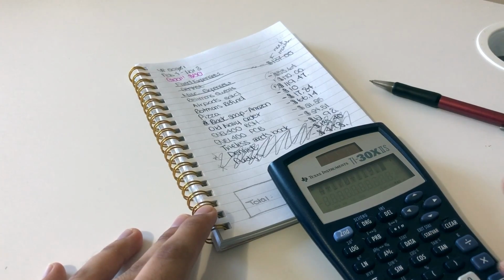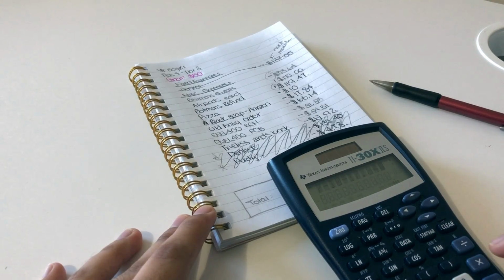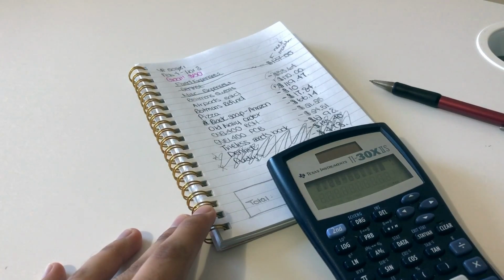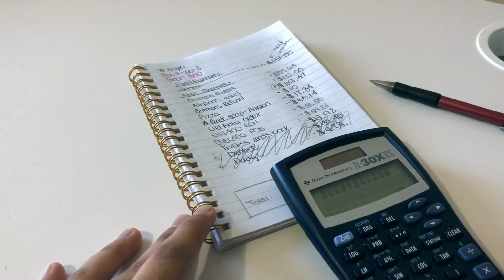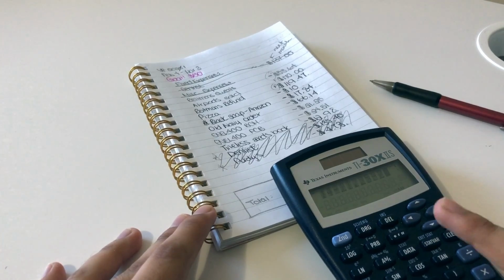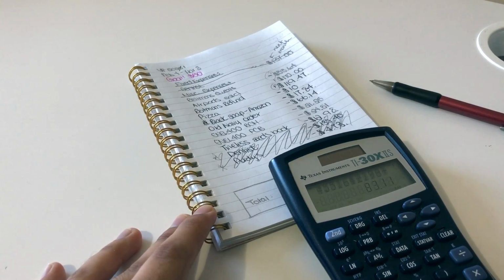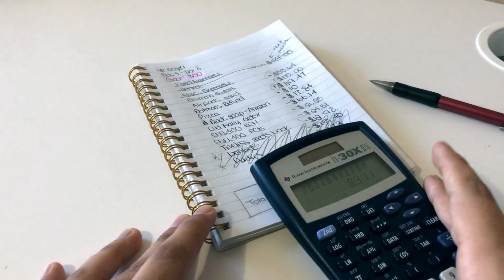Now, if my total does come out to be a negative number, I write it in red just to indicate to myself that I had a net expense. If it comes out to be a positive number, I write it in green to indicate to myself that I had a net surplus. So over here, you can just see me punching in all the numbers and eventually coming out to have a total of $83.11. So I had a net surplus this month, so I'm just going to write that down in green.